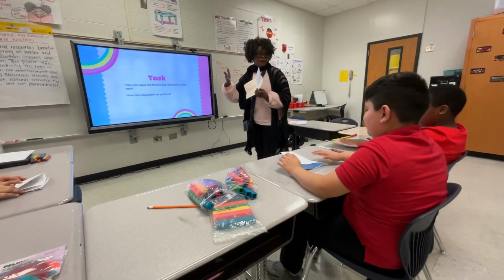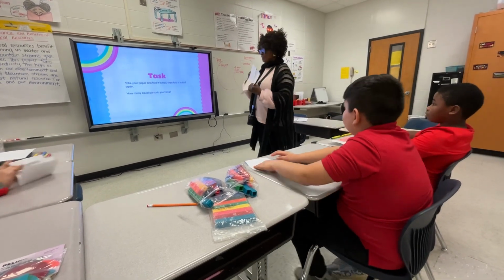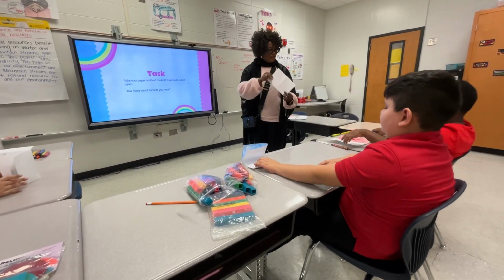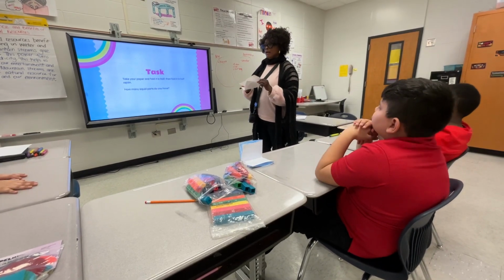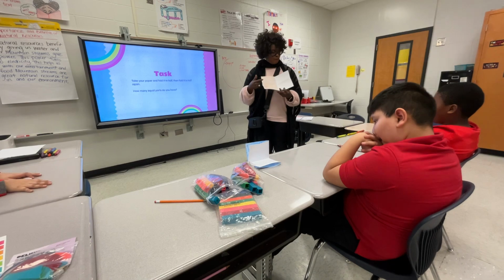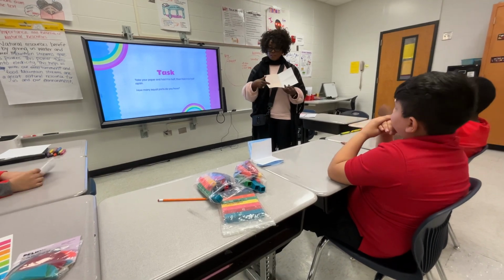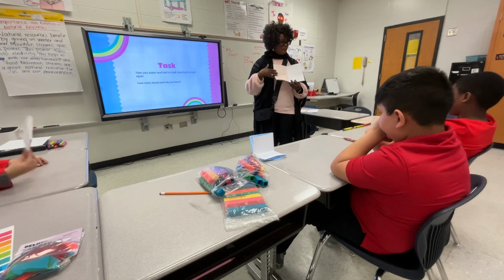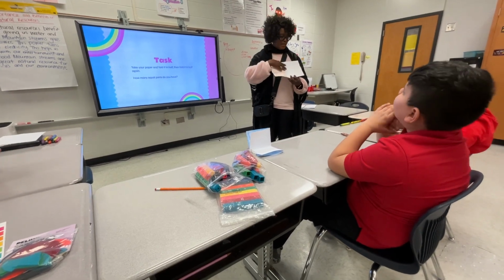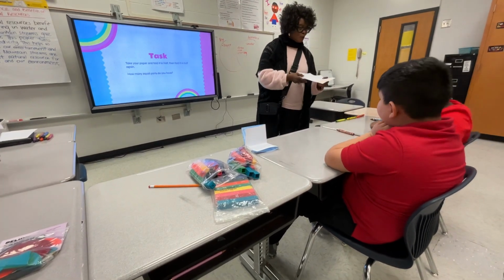Okay, so let me see if I got this right. So we folded the first time, we got 1/2, right? Then we folded it again, and we got what? 4s. 1/4. We got 4s. 2/4. And then we figured out that 1/2 here was the same as the 2/4.